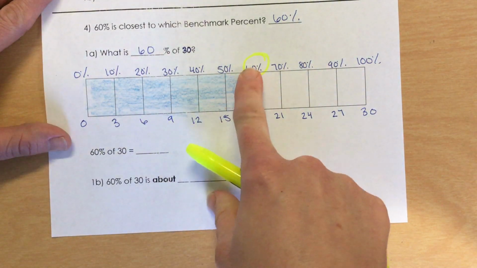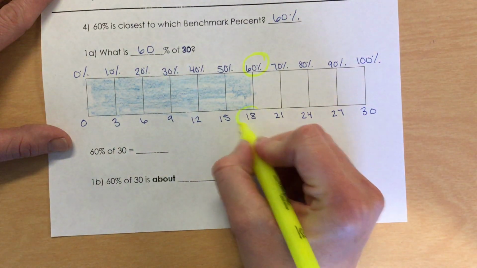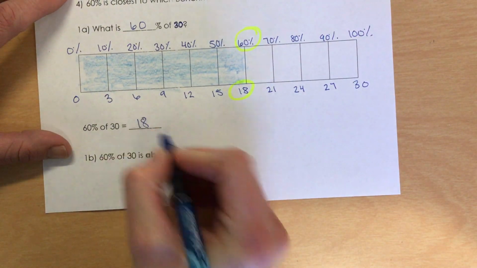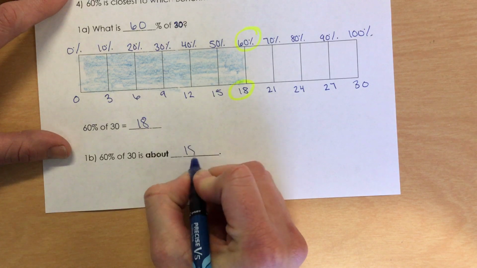Okay, so we know 60% of 30 is going to be 18. So 60% of 30 is about 18.